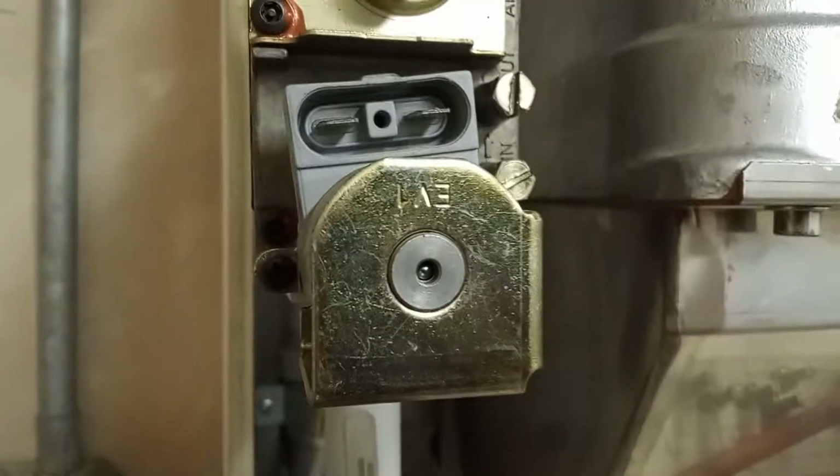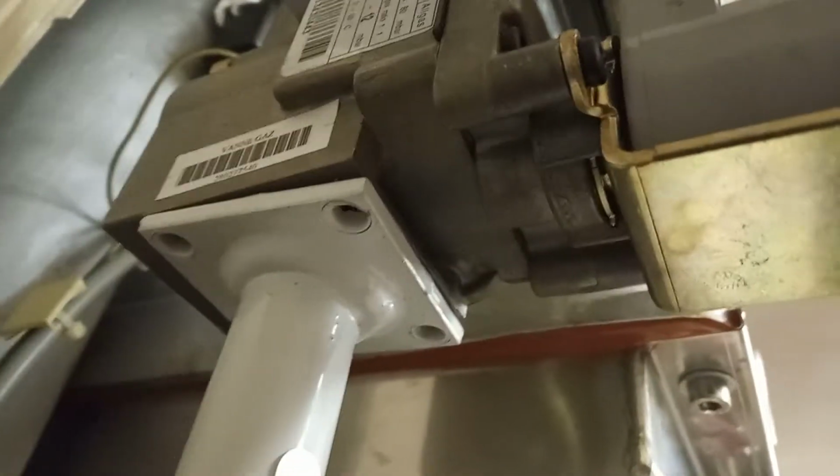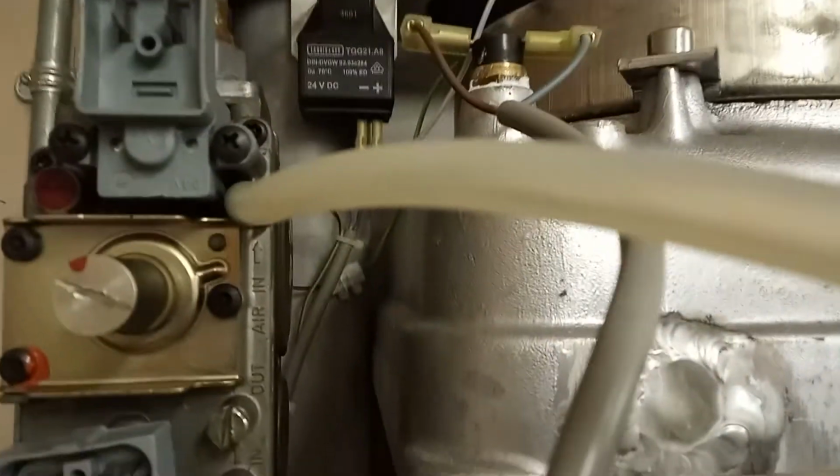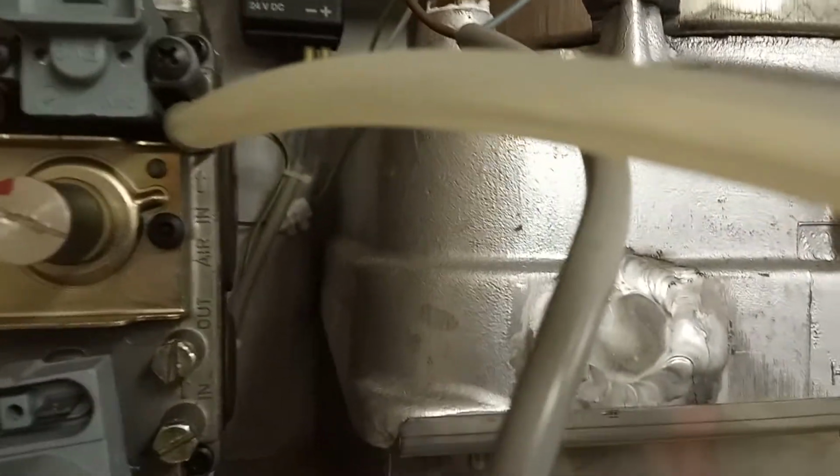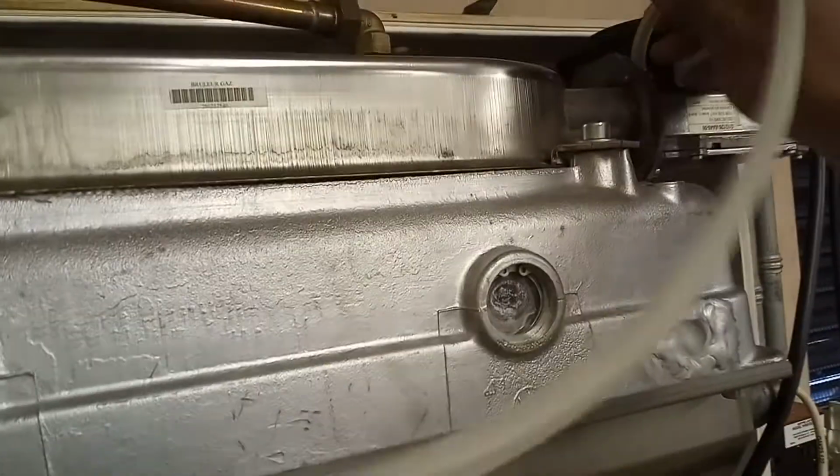Okay, we removed our top bolts from our gas valve. Okay, our bottom bolts are out as well. All right, just now to remove the lead connected to the hose connected to the fan.